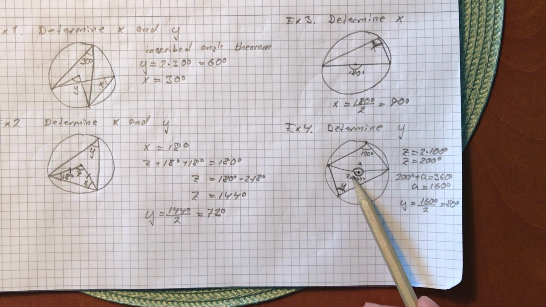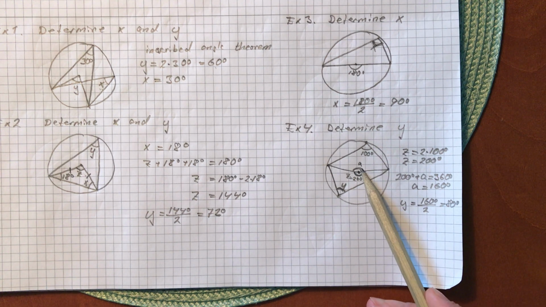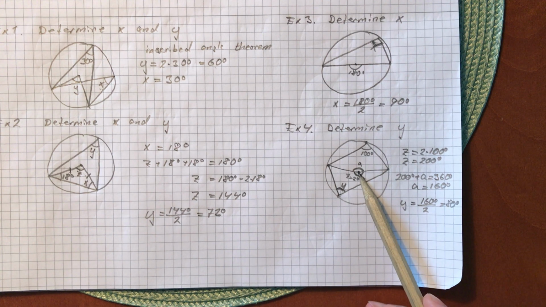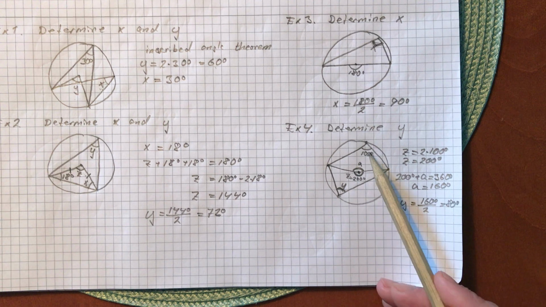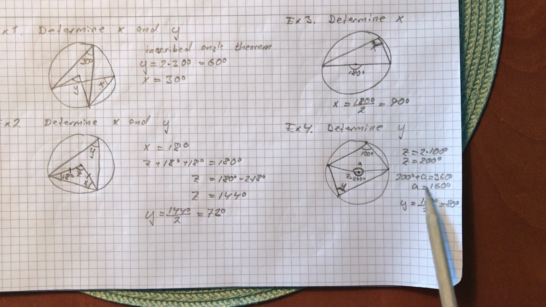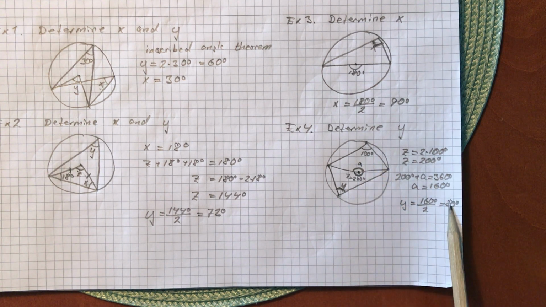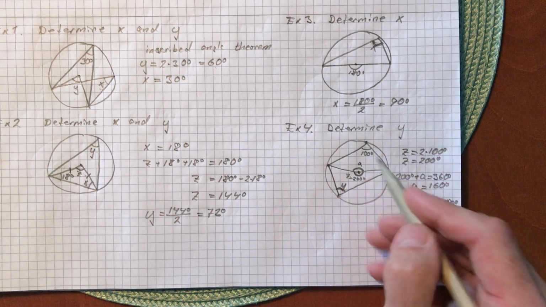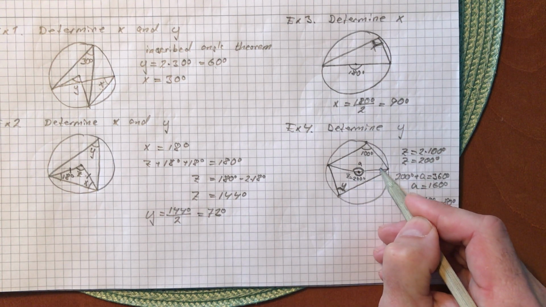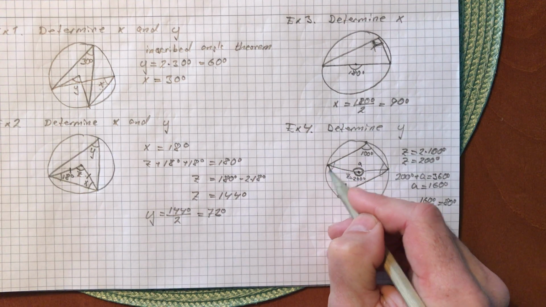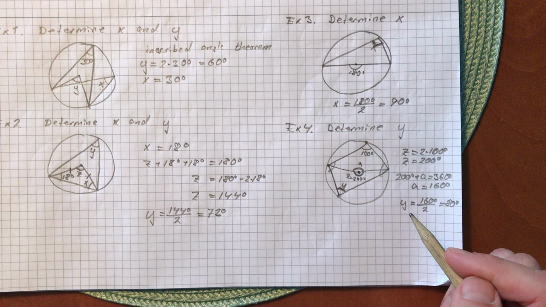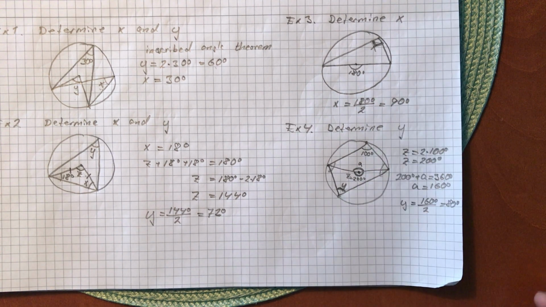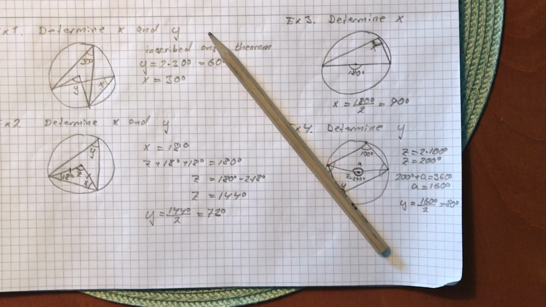Half of these angles together, it's 360, and if you divide 360 by 2, you will get 180. And these two together will always be 180. 100 plus 80 is 180. So I don't ask for it, but this angle together with this, if you add them, will together be 180. Okay, that's all for today.